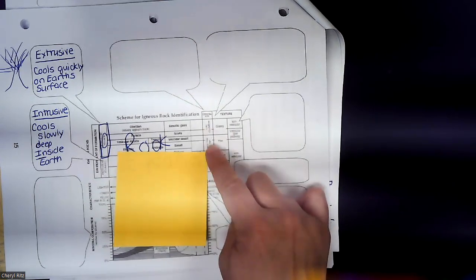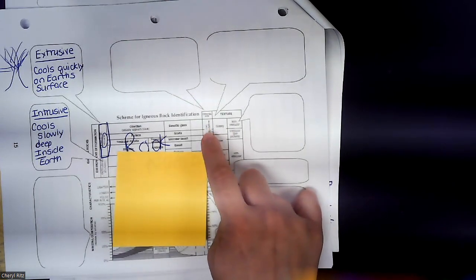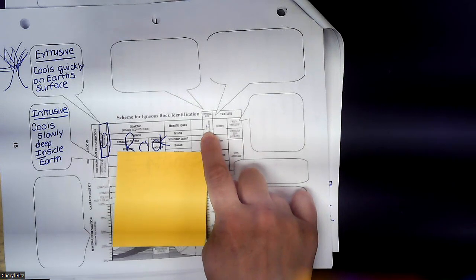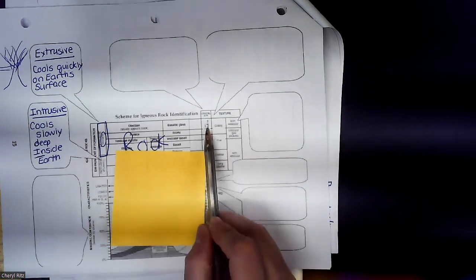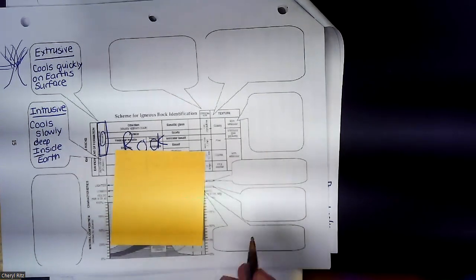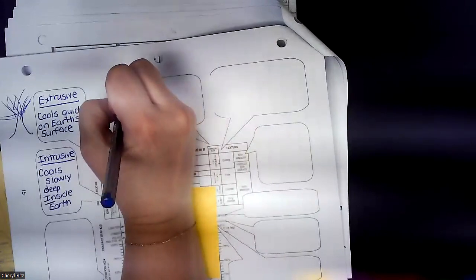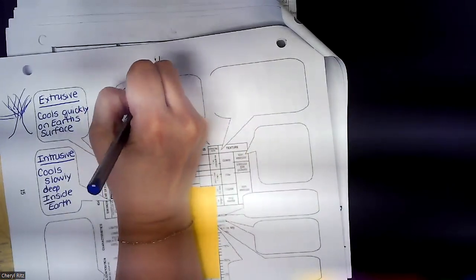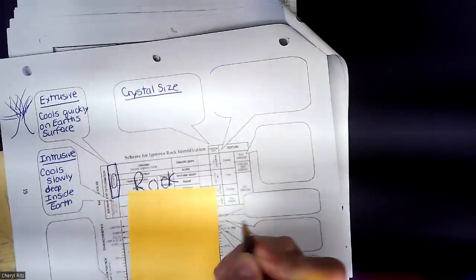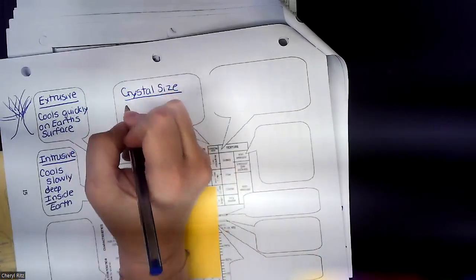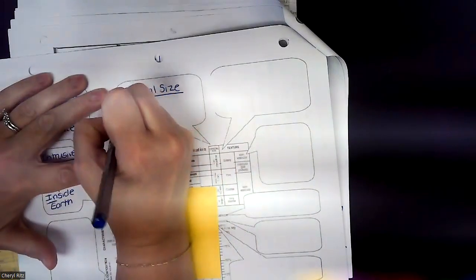So there's two types of crystal sizes for the extrusive. Non-crystalline, what does that mean? Non-crystalline, no crystals. And then it says less than 1 millimeter. So you don't even need to memorize that they make no or little crystals. For that box there, for the crystal size, the only thing I do want you to remember is the longer the time of cooling, the larger the crystals.